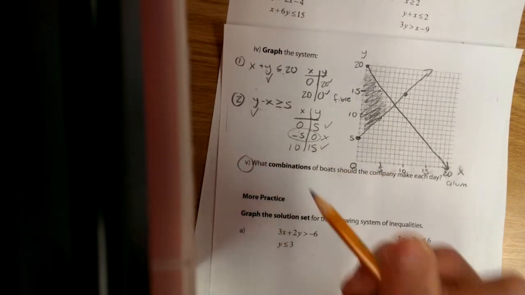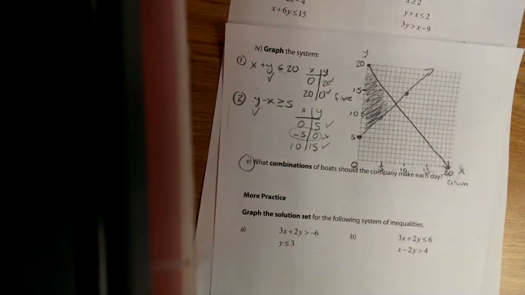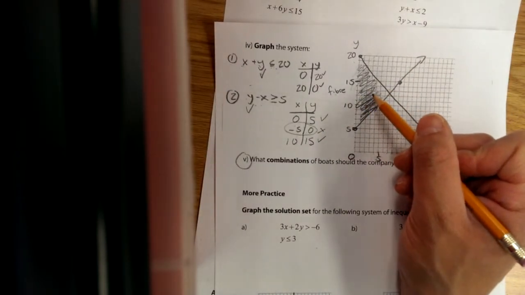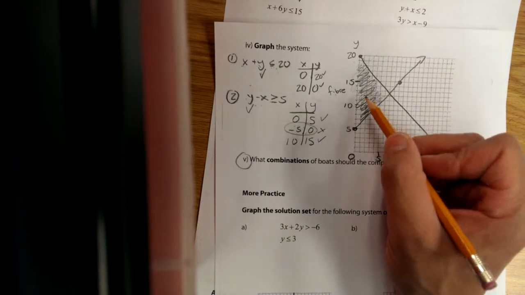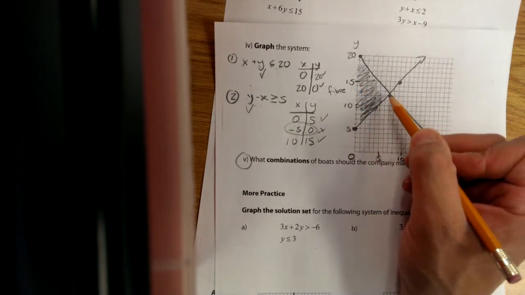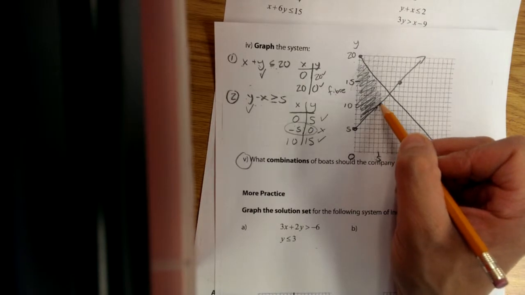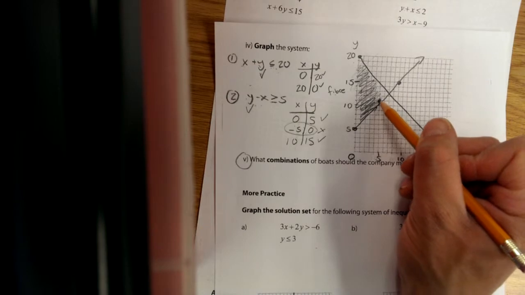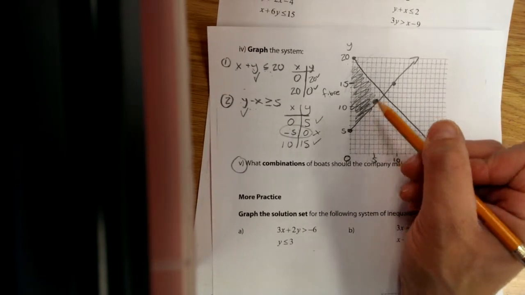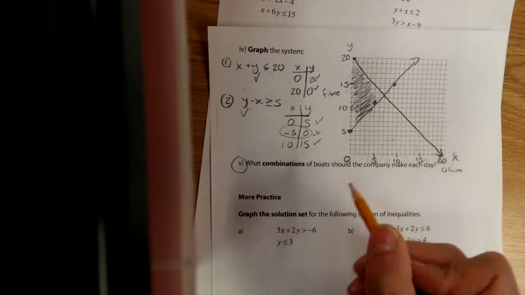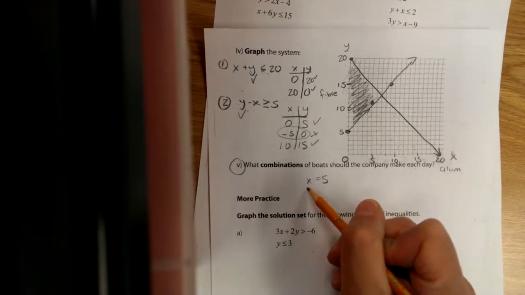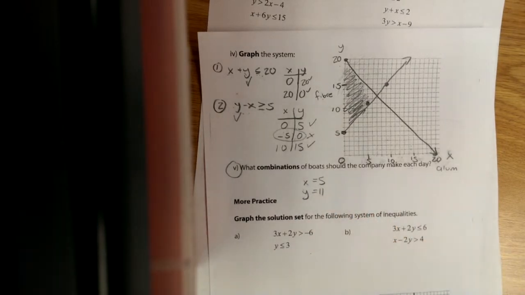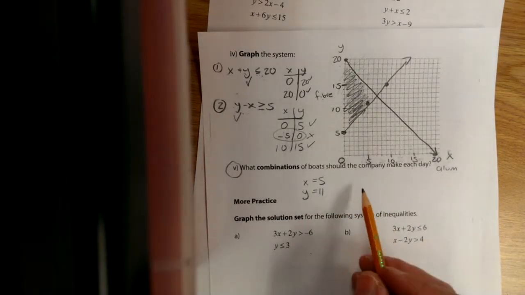Okay, so the final thing is which combination of boats should they make? So you can pick any value that's whole number in here. So I could pick 15, or I could pick a dot like 5 and pick it in here, right? And you could figure out what this would be. So I could pick a dot right there. That works, because that would be in the solution set. So that would tell you x would be equal to 5 and y would be equal to 11. That works.